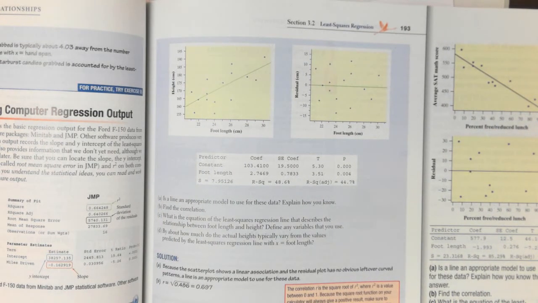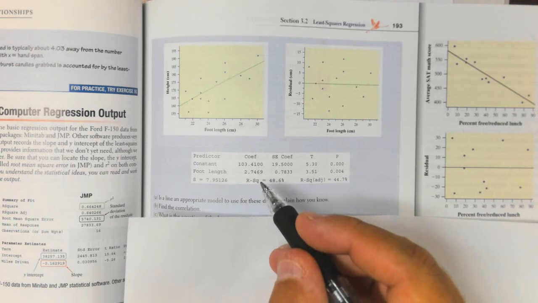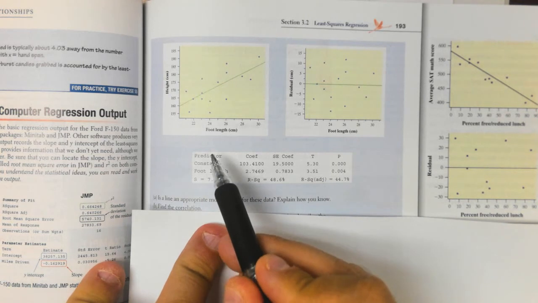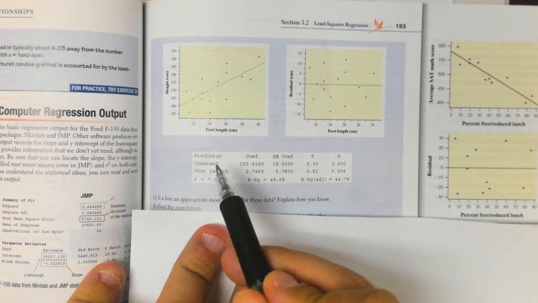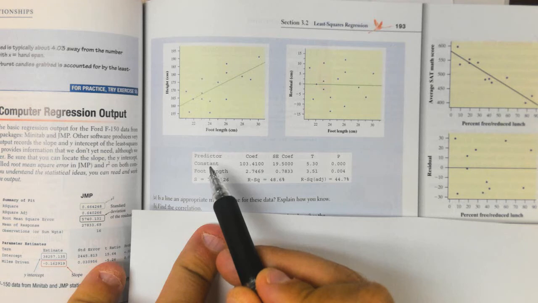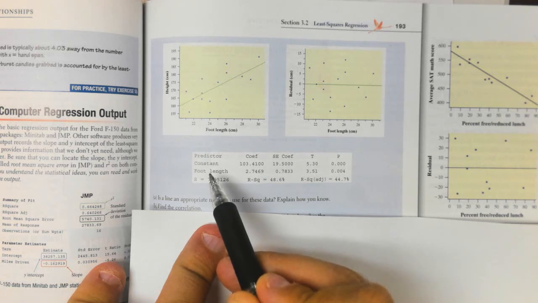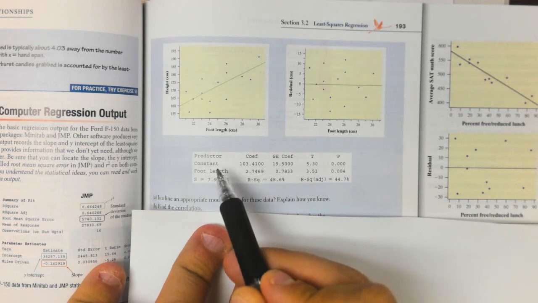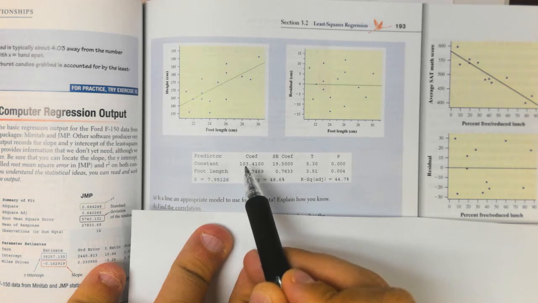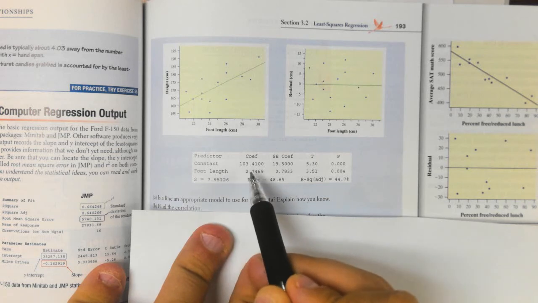But anyway, so that's residual plots. Let's come back to this and let's talk about these parts. Now, when a computer printout prints stuff like this about two variables, about a scatter plot, you typically have two things on the left. The top is just headers, telling you what each thing is. But on the left, you see how it says constant and foot length? Well, constant is the y-intercept, and foot length is the x variable. And these are the coefficients. So the constant means there is no variable attached to it. That's the y-intercept. So 103.41 is the y-intercept. And then foot length is the variable, so the thing attached to that would be 2.74.